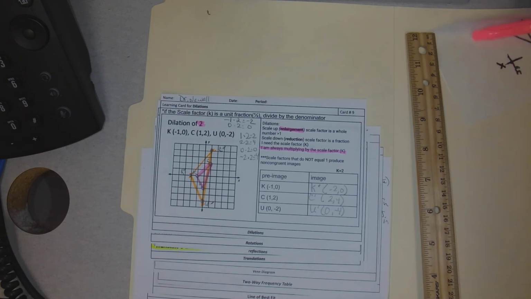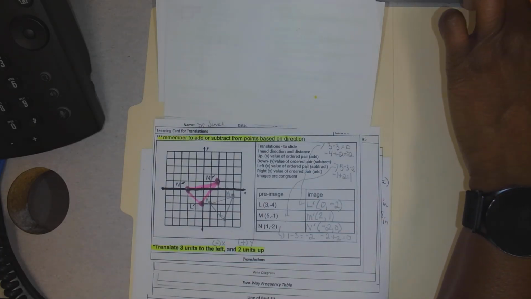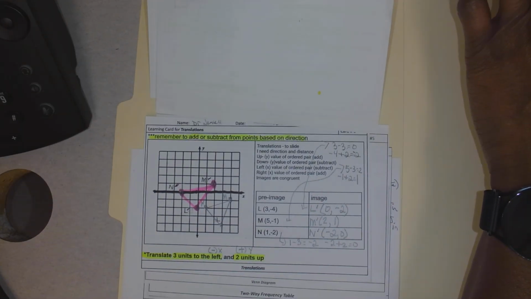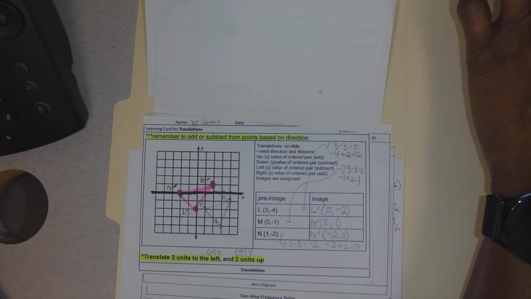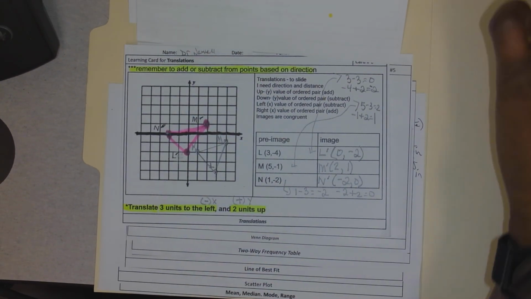I wanted to show you your work for your learning cards. So we had 4 new learning cards this week. Let me go ahead and see if I can zoom in just a wee bit. All right, so we have translations.